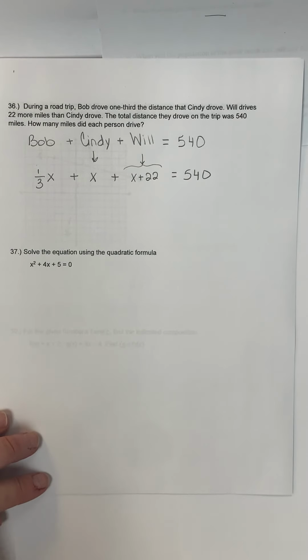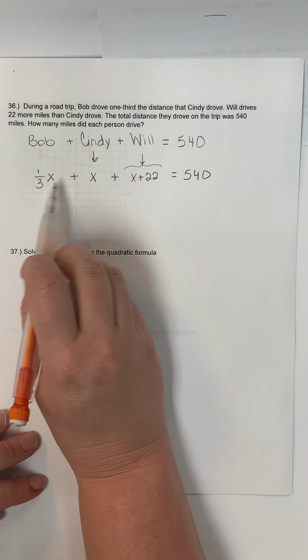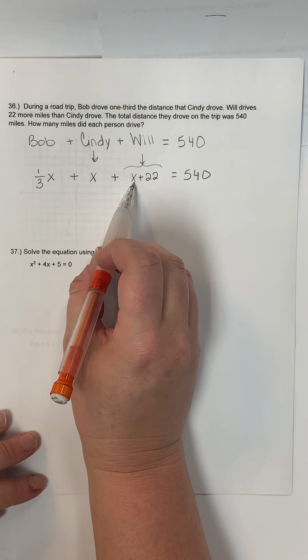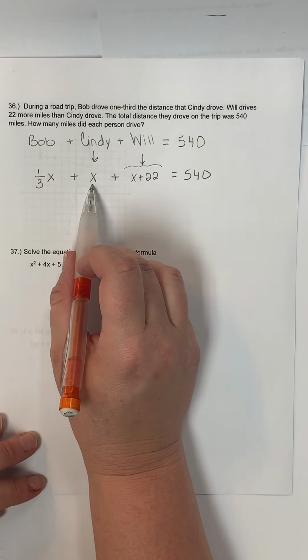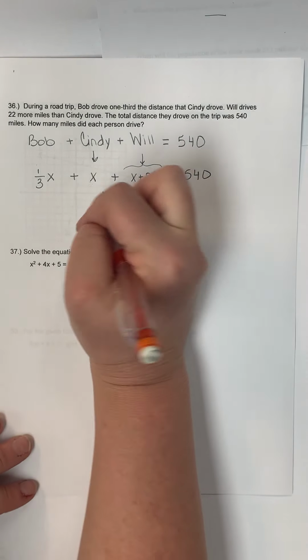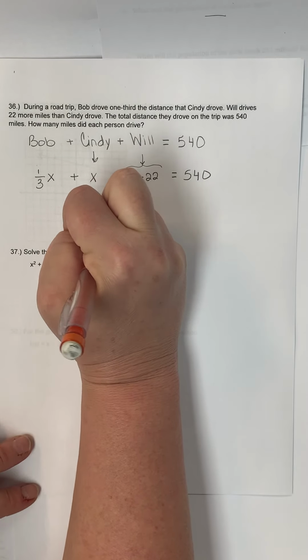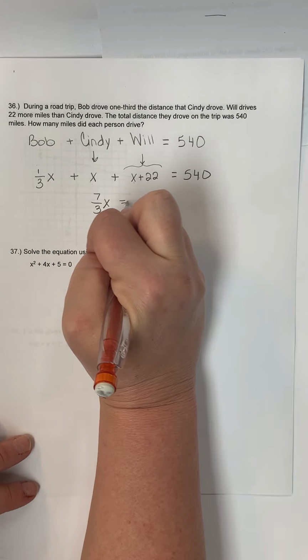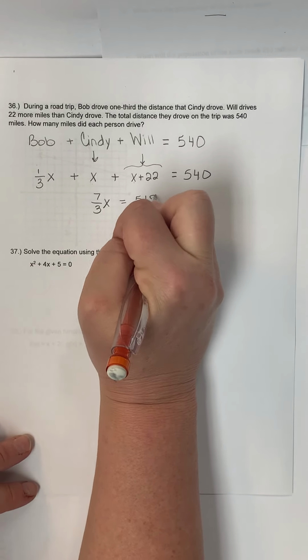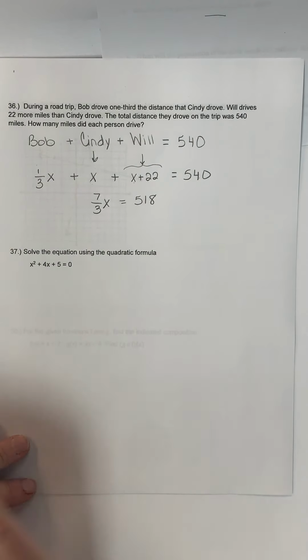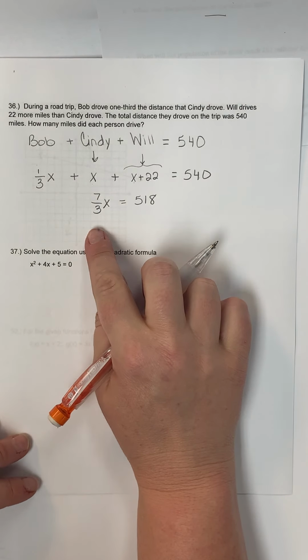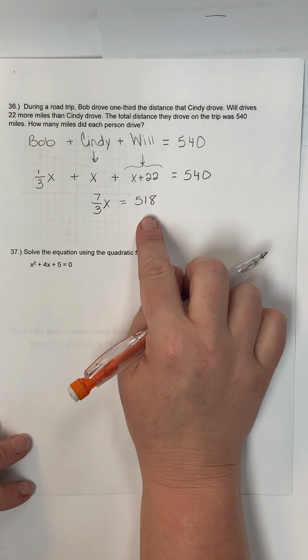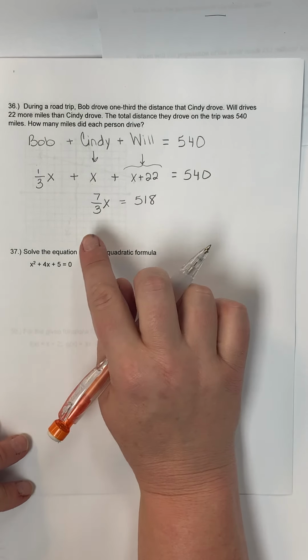Now all we have to do is combine like terms. Okay, so I have 1/3 plus 1 plus 1. Okay, so that's 2 plus 1/3. That's going to be 7/3. And then I'm going to subtract my 22 and I get 518. Now I'm going to do 518 divided by 7/3, which is the same as 518 times 3/7, right?